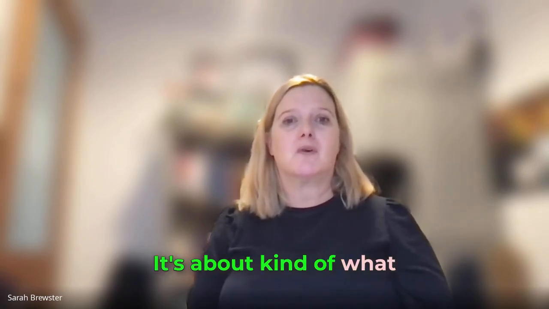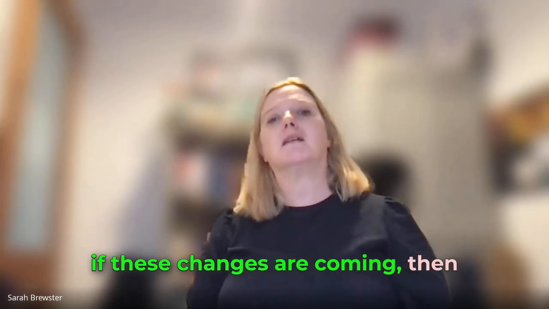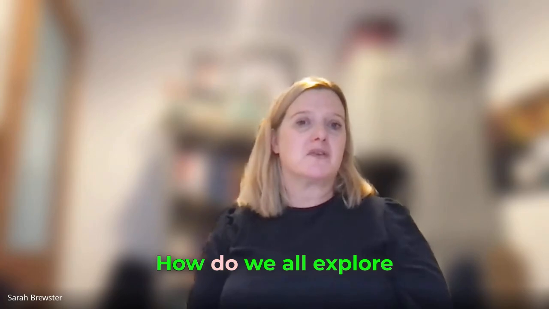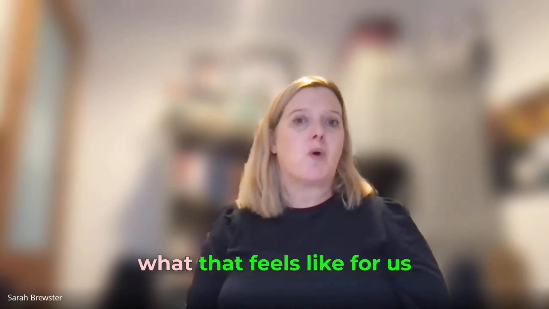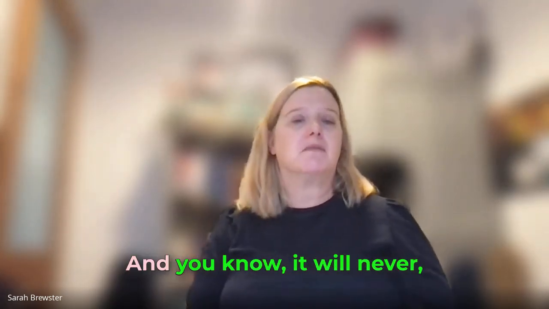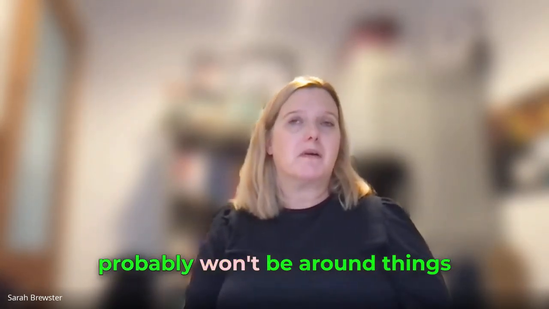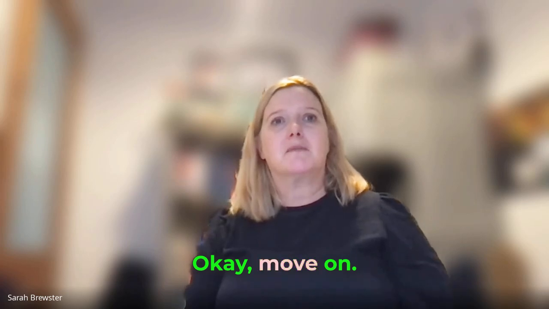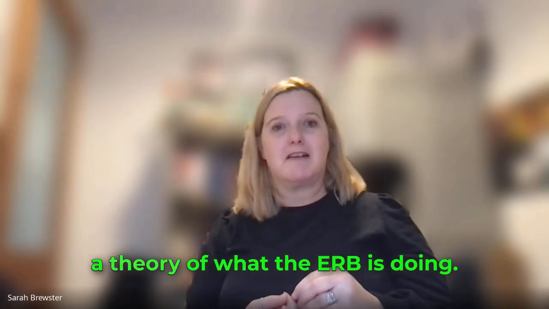It's about, if these changes are coming, then this is what the legislation is. How do we all explore what that feels like for us, and then move forward? And it probably won't be around things like salary, but you never know. Okay. Yeah. Let's move on, because otherwise we'll be lost in a theory of what the ERB is doing, and that'll just break your brain.